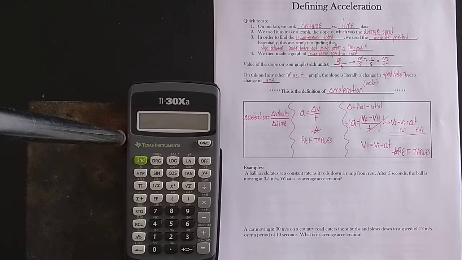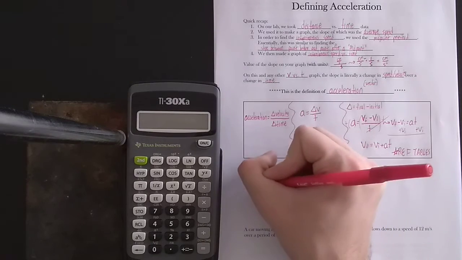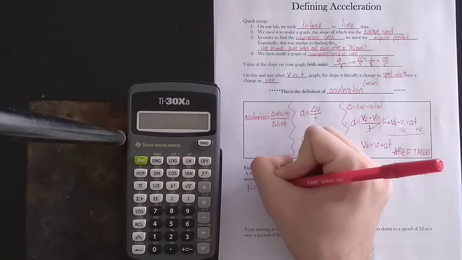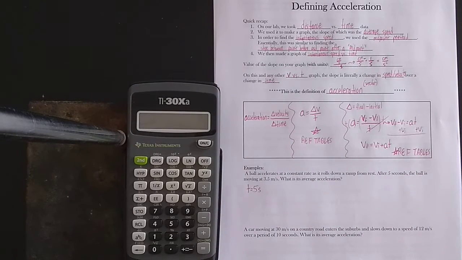Our first example says a ball accelerates at a constant rate as it rolls down a ramp from rest. After 5 seconds, the ball is moving at 3.5 meters per second. What is its average acceleration? So let's talk about what we know so far. It says after 5 seconds, that means the time interval that we're dealing with is 5 seconds.